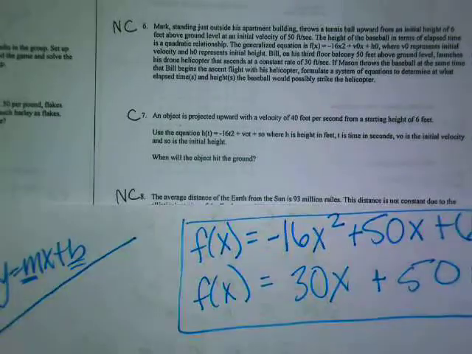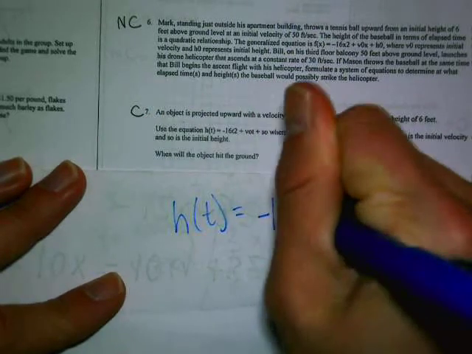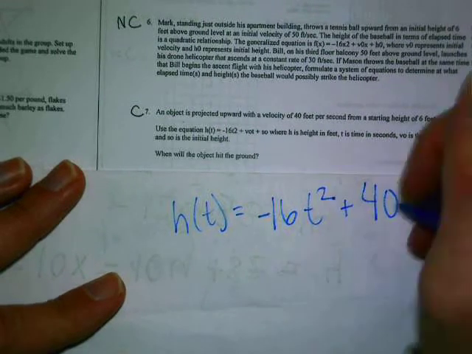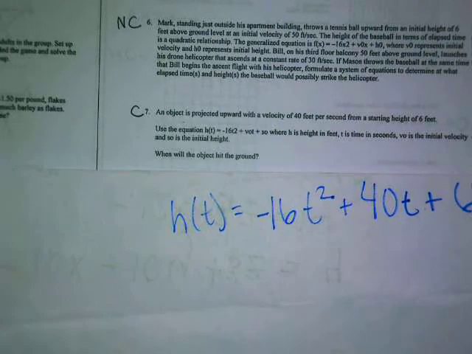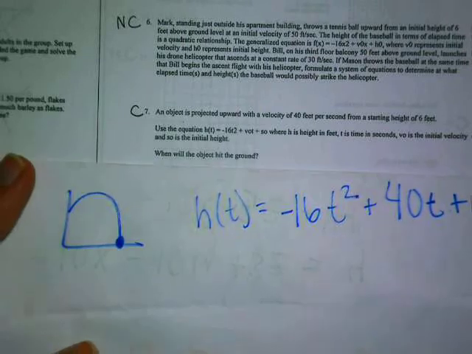Okay, number 7 is calculator. An object is projected upward with a velocity of 40 feet per second from a starting height of 6 feet. Once again, we're going to use that same equation. So I can write the equation negative 16 t squared plus 40 t plus 6, because my velocity is 40 and my starting height is 6. And I want to know, when will the object hit the ground? Well, that is the x-intercept.